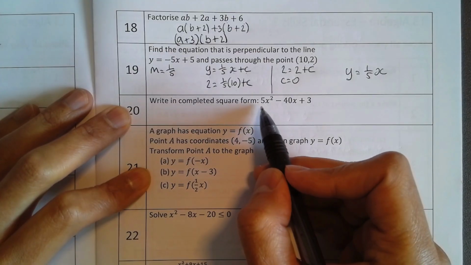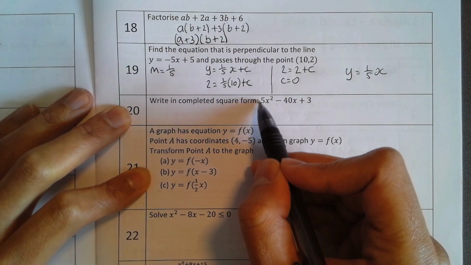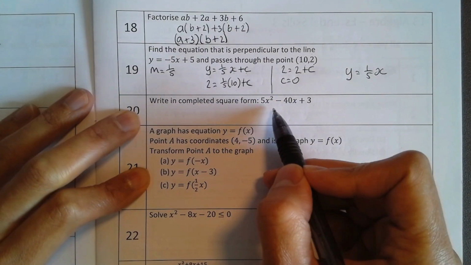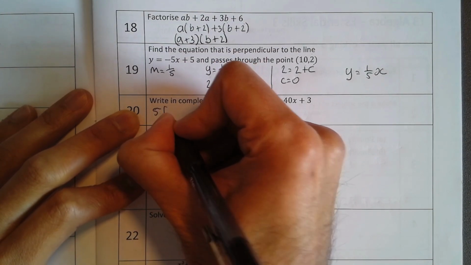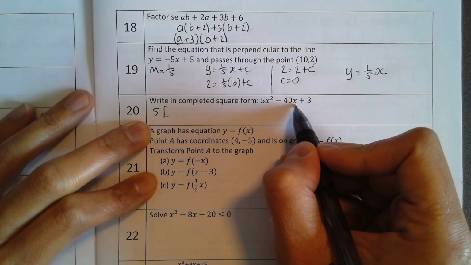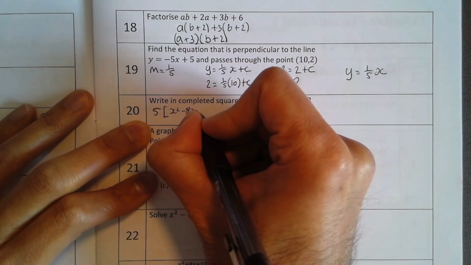What I'm going to do to write this in completed square form, I'm just going to factorise this part of this expression. So that's going to make it 5, and I'm just going to use square brackets to be clear about what's going on, and that's going to be x squared take away 8x.